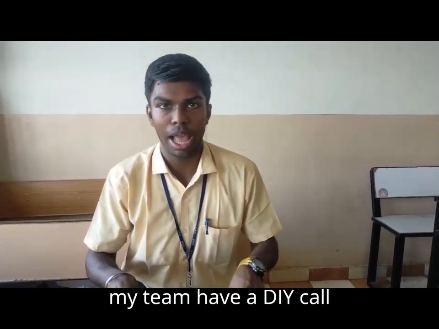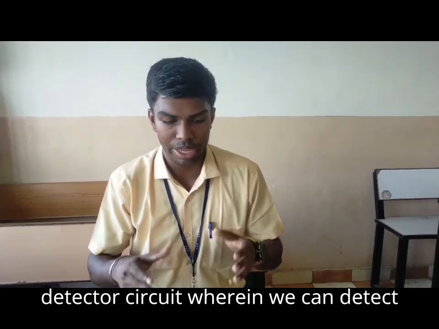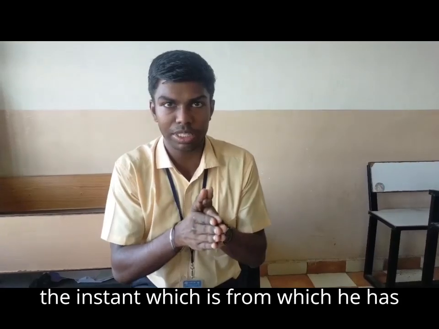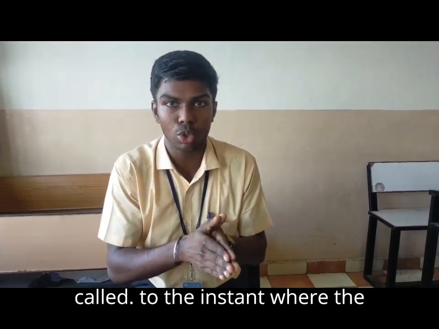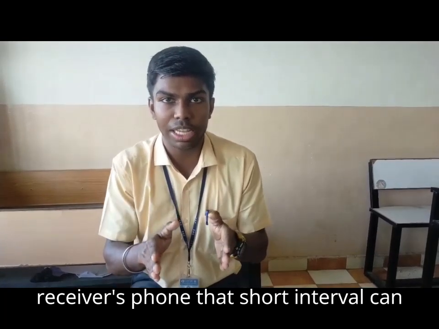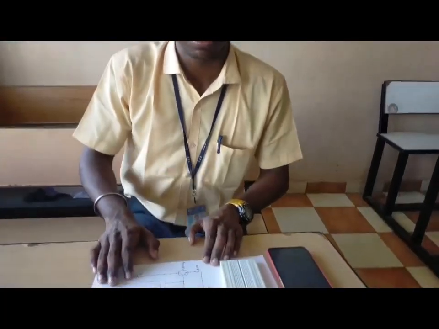We, my team, have done a DIY called Detector Circuit, wherein we can detect whether a person is calling, and from the instant from which he has called to the instant where the call has been displayed on the receiver's phone. That short interval can be detected using this circuit. Let us have a look at the circuit diagram.